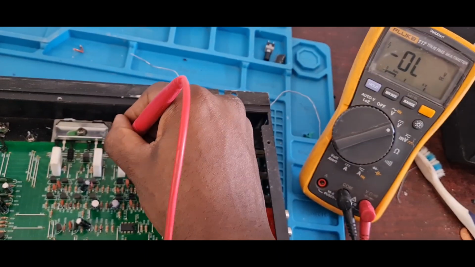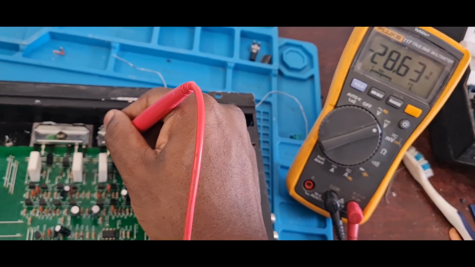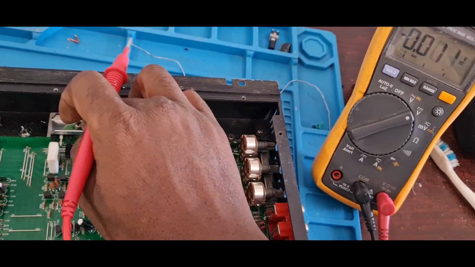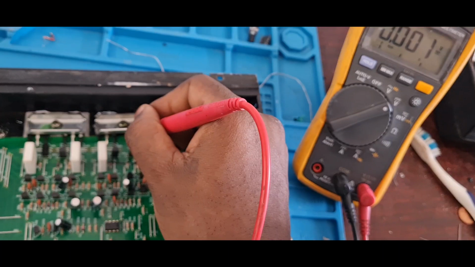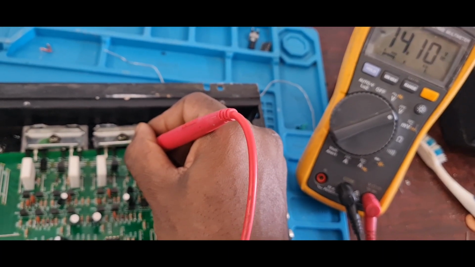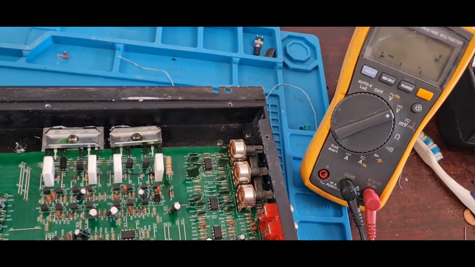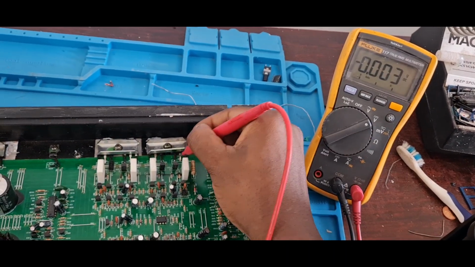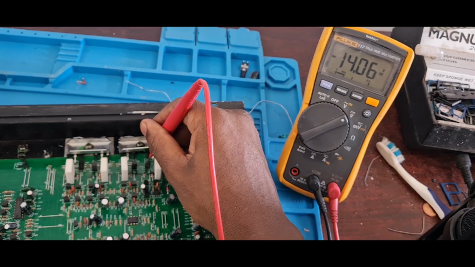So I will go to the next one. Negative 14 volts, negative 28 volts. I should get voltage on the drain, but I'm not getting it on this MOSFET. And by the way, I just feel this one is getting very hot. I come to the third one. I still don't get any voltages, and I get negative 14 volts. So in a way I'm getting the voltages mixed, because I need to see the multimeter.